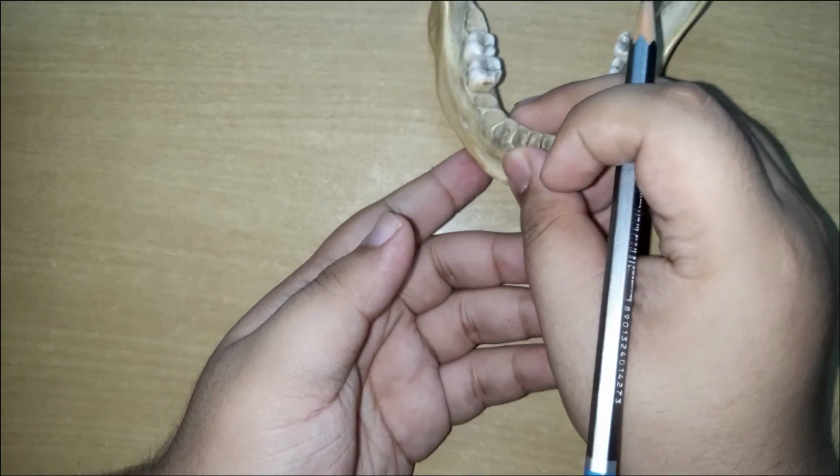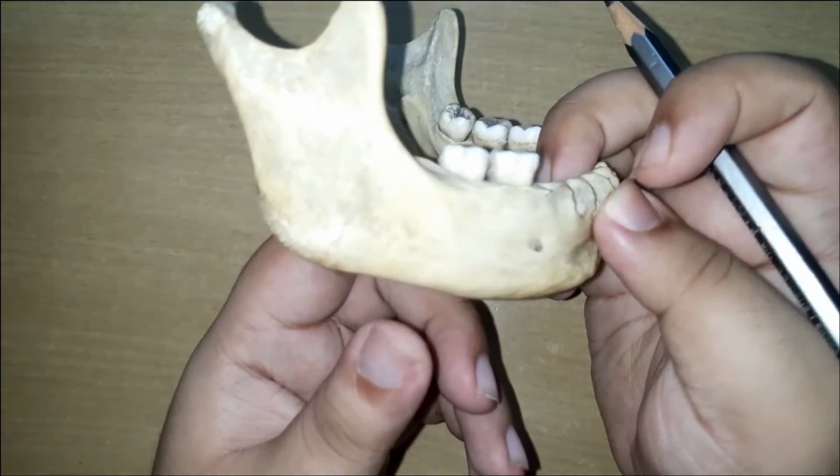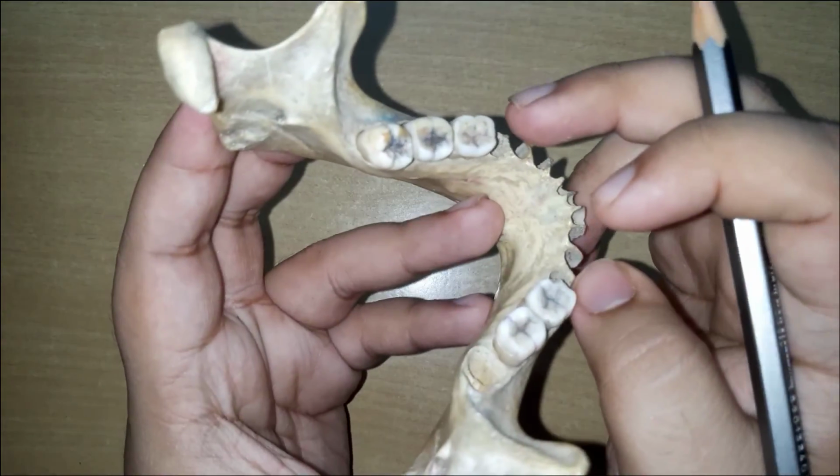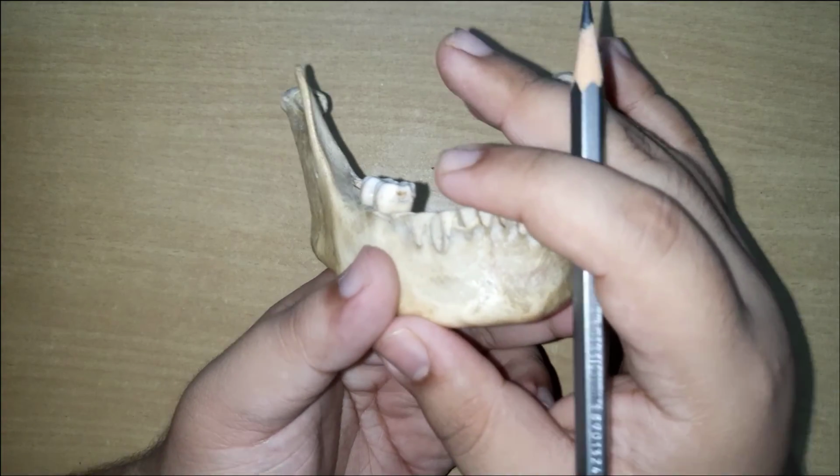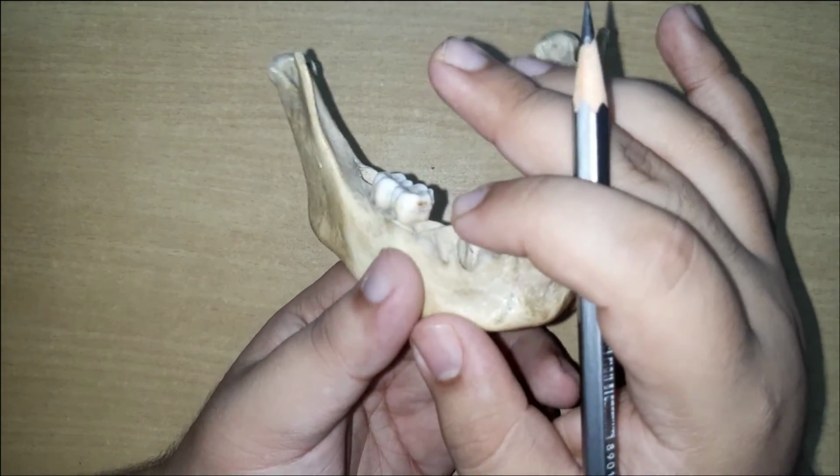So with this, we actually end the entire mandible, more or less, I guess. I hope this helped you, and I hope this wasn't too fast, or I hope I also didn't miss anything. I have to go and check now.